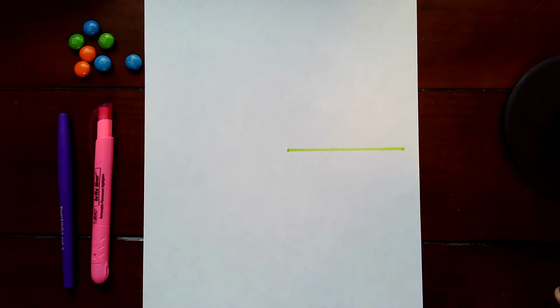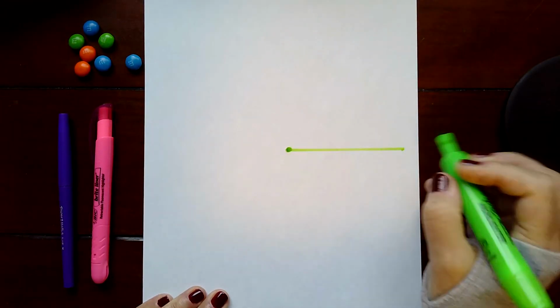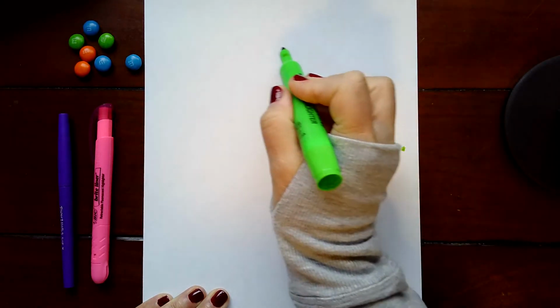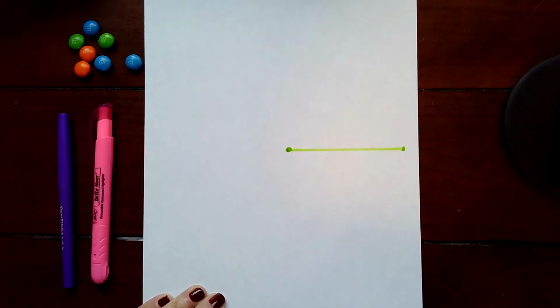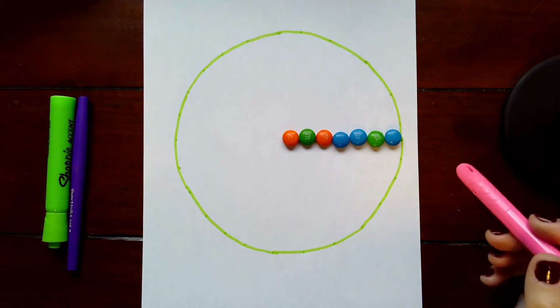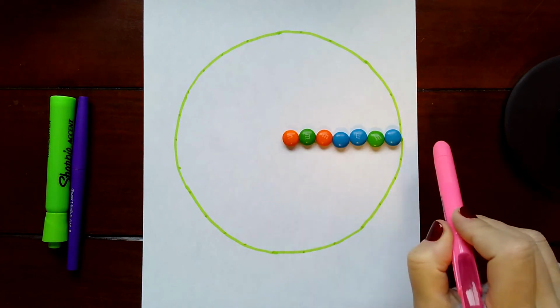Now I want to use a compass, and I'm going to have this be the center of my circle, and this the outside. I'm going to draw the circle that gets created using this radius length. What you see in front of you is a circle that was drawn using the radius length of my 7 different M&Ms.